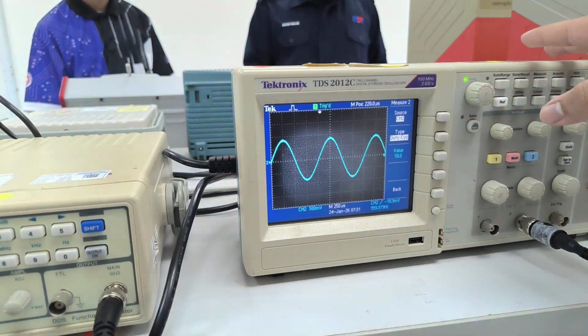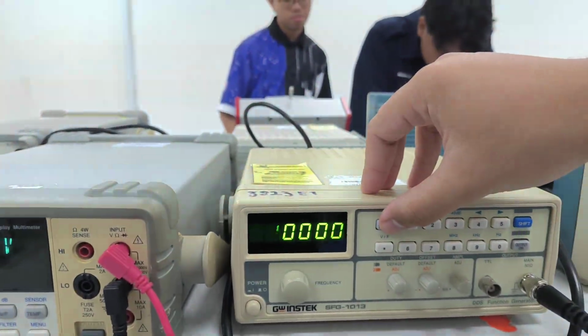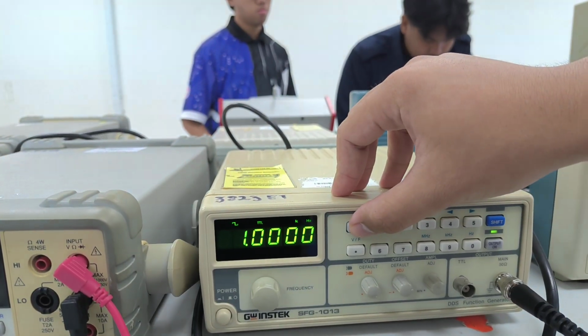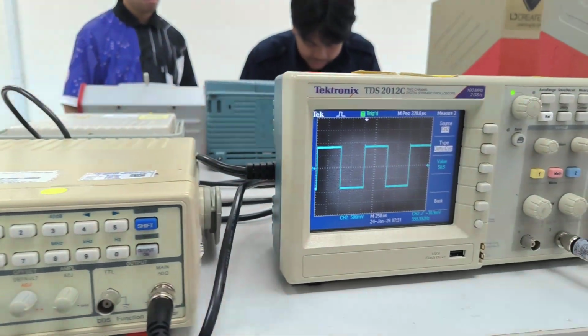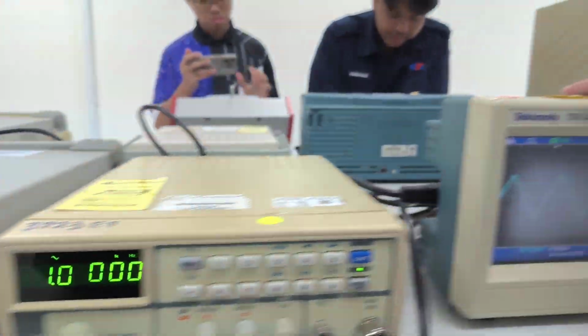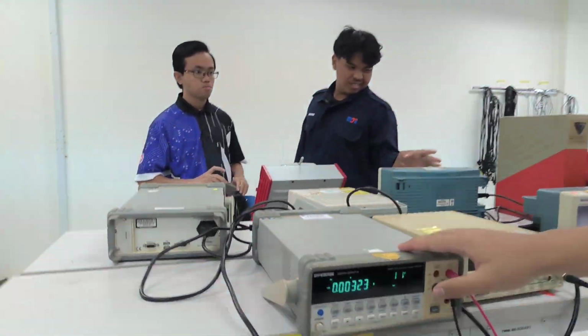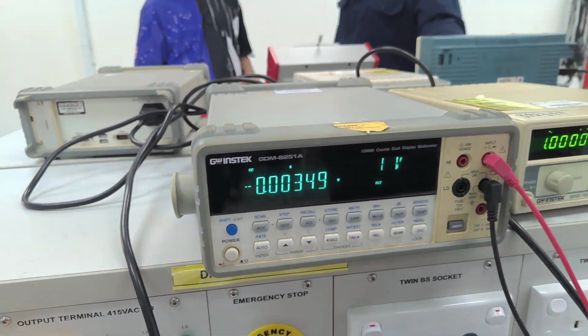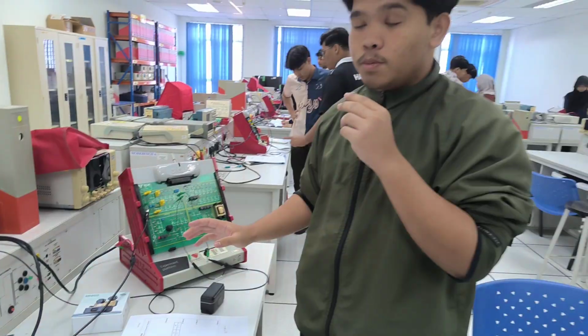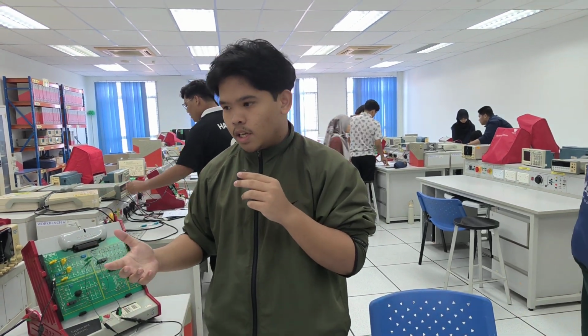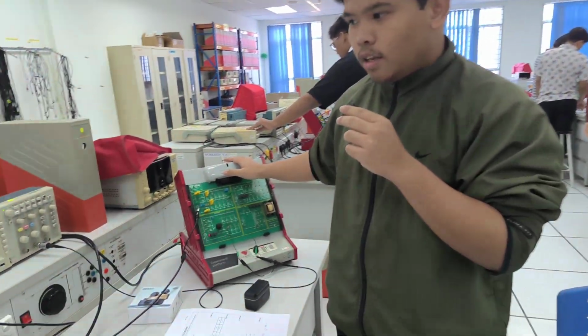We can adjust whether it is sinusoidal, square, and also triangular. Okay, so last but not least, this is the multimeter. The multimeter in our job sheet one is basically used to measure the voltages in this circuit, and to read the VRMS and so on.